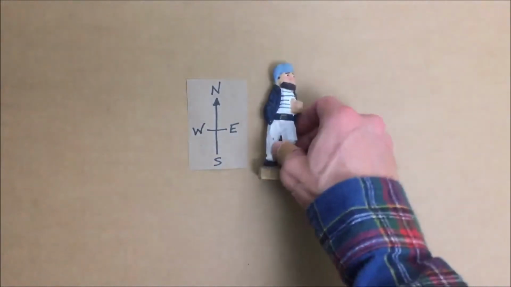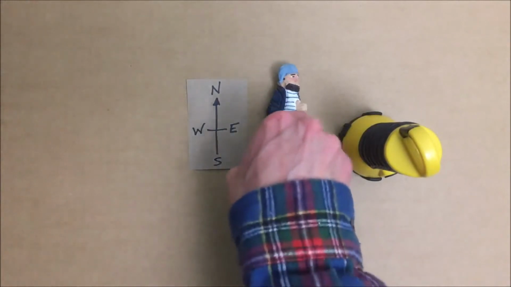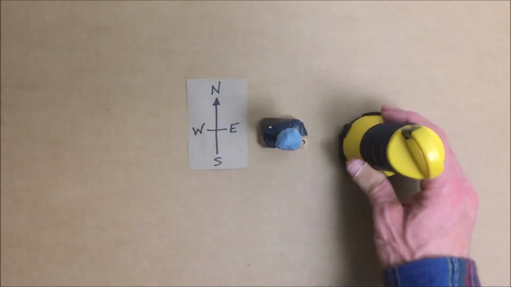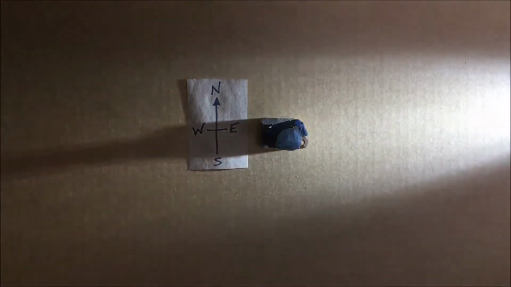So now, pirate guy and our flashlight are going to help us see what the shadow would look like during the course of a day. We're going to stand pirate guy up. Notice the compass rose right there. And we're going to start right here, at sunrise. Now look at the length of the shadow.